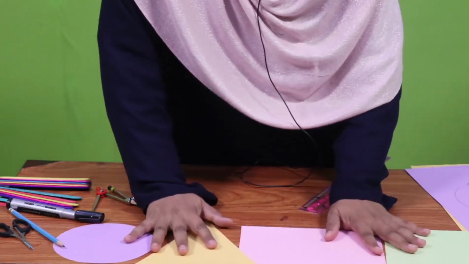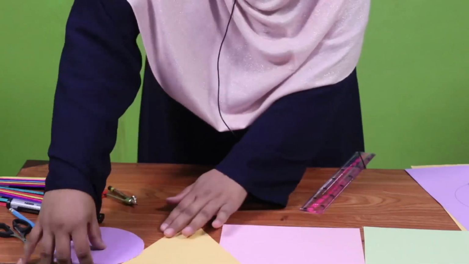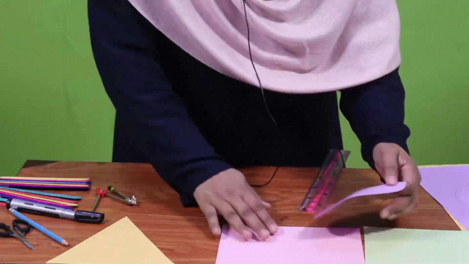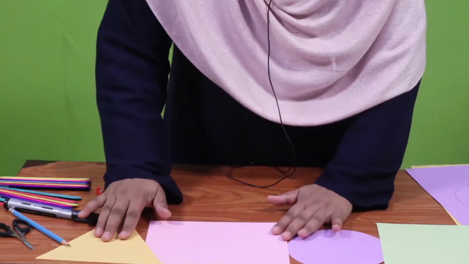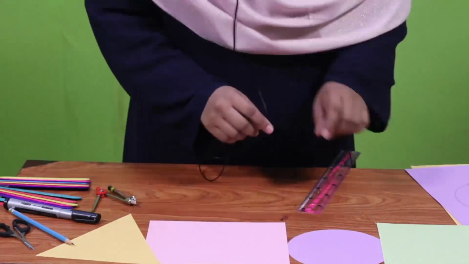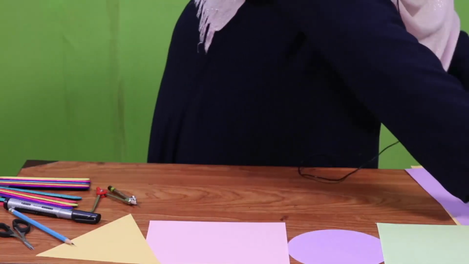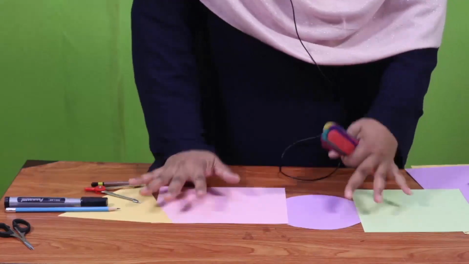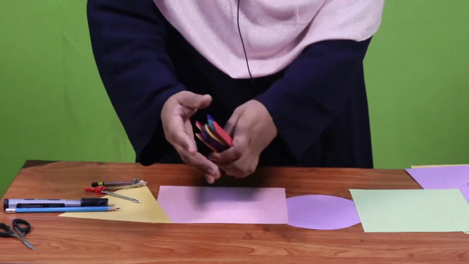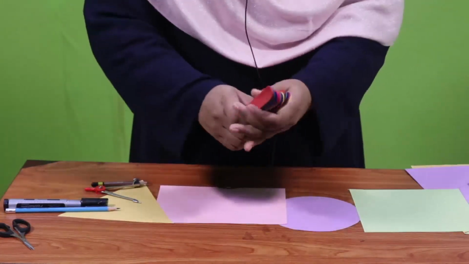Can you see all these shapes? Yes. I think if I place them a little closer, it will be visible on camera. That's okay, it's a pattern. What is a pattern? A set of things. Here I want to show you another pattern. A set of things in a repeated way.